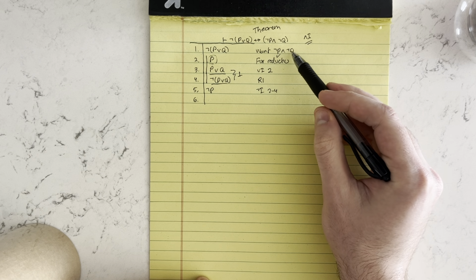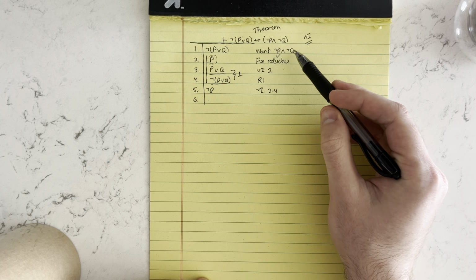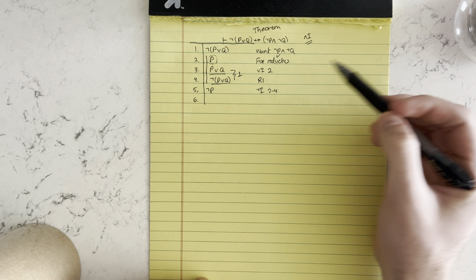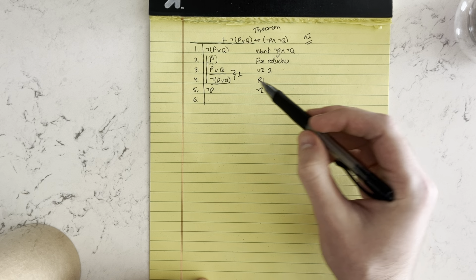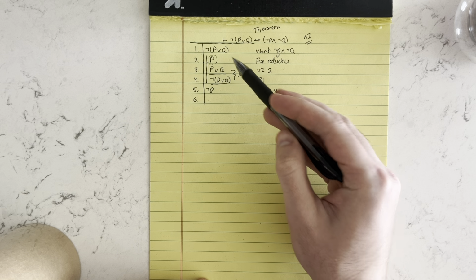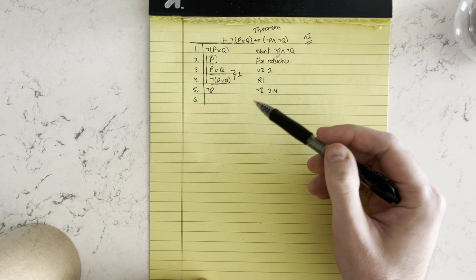Let's see if you can do not Q. So you can do not Q in a very similar way. So go ahead and try that real quick. If you had a little trouble setting this up, try to see if you can do the same thing to prove not Q.